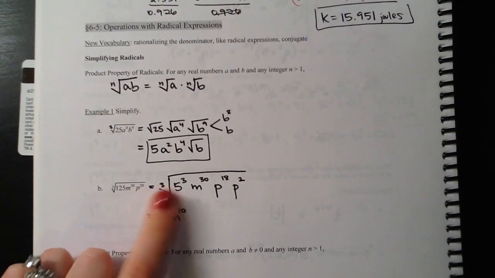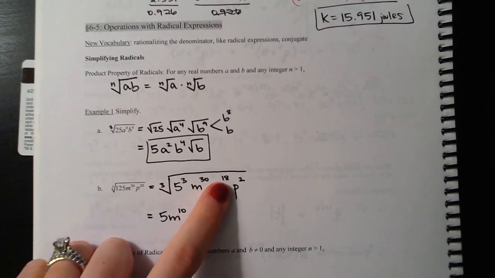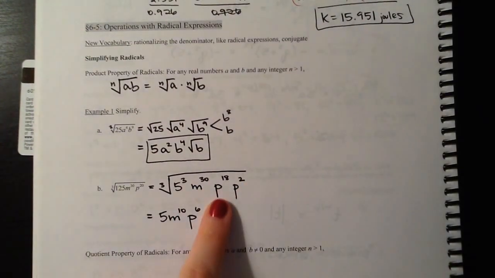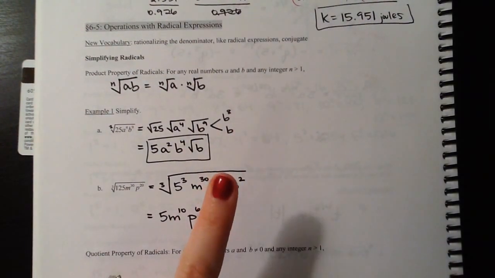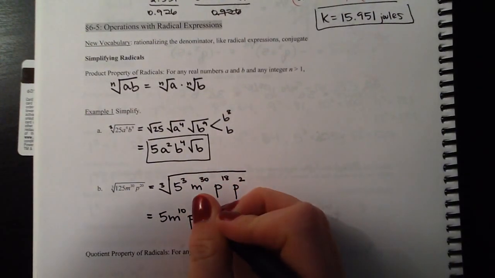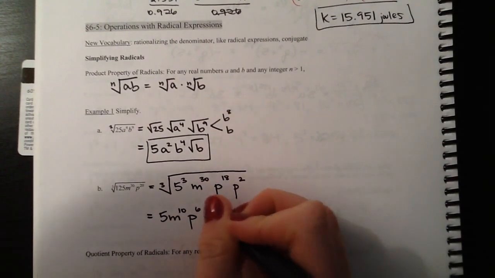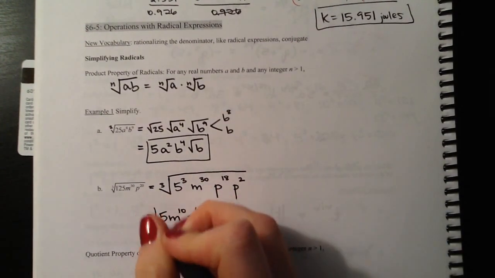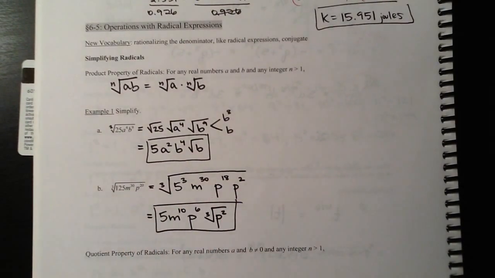Okay, p to the 20th didn't work, so we split it up. Quick trick, I divide 18 by 3, and I can bring out a p to the 6th. And that's because this is p to the 6th times p to the 6th times p to the 6th. And then these are my leftovers. I can't bring them out, so I just leave them under. Make sure you're writing your index. If your index is 3 right here, you got to make sure you're writing it right here. So that would be my final answer for this one.